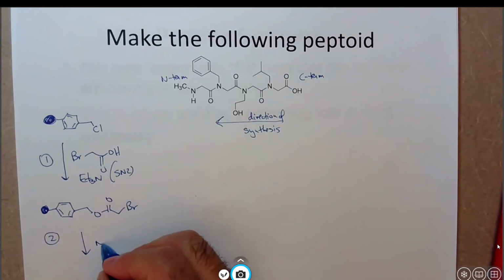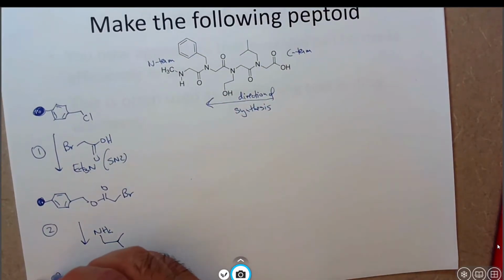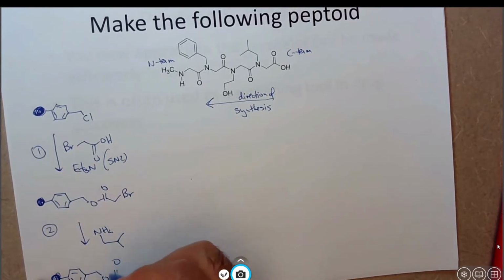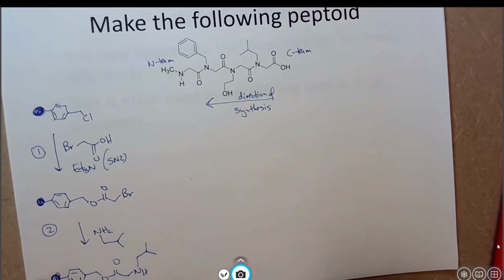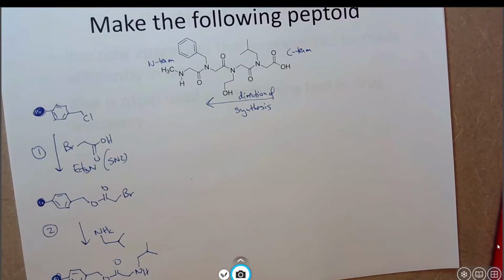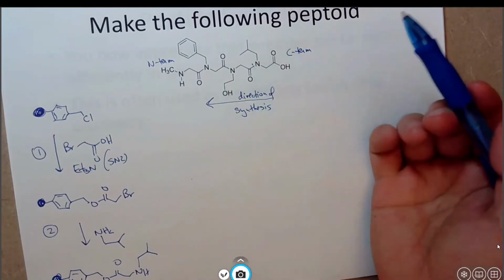Okay, so this group will add via standard SN2. And what you will have is this group right here. Okay, so we've built it all the way up to here so far.